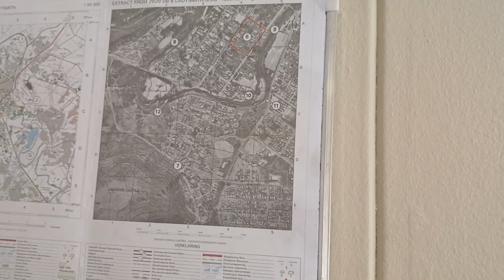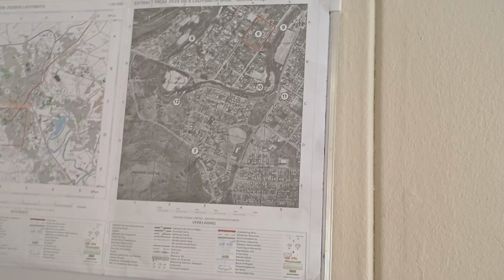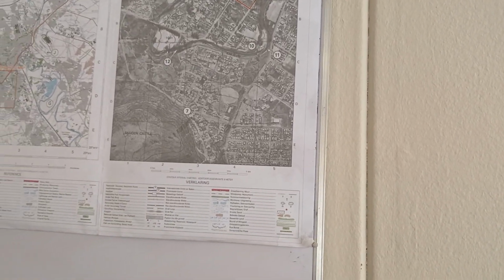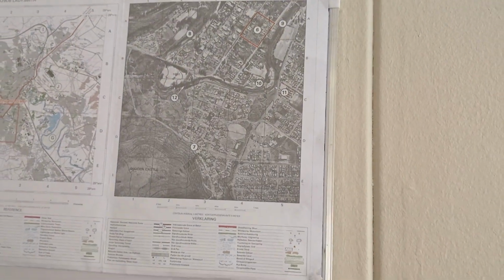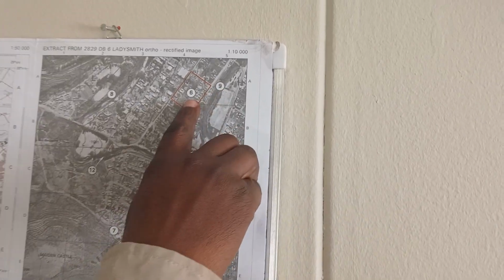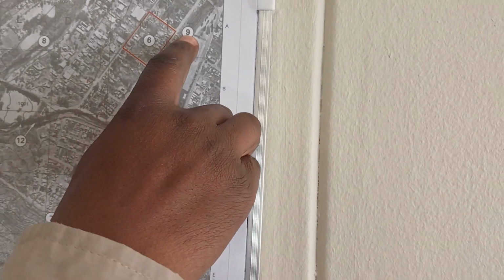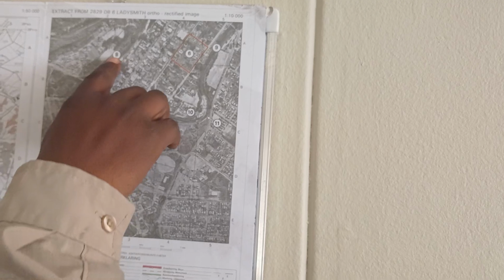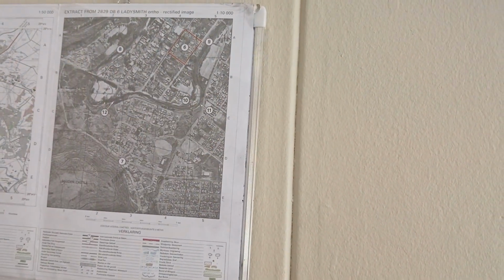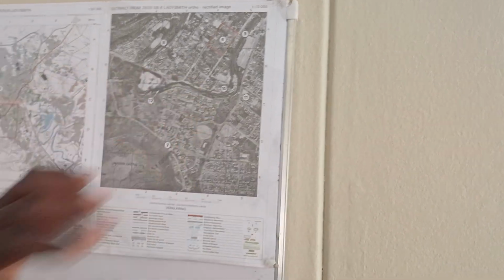Then the other thing that you're also supposed to take note of is how do you interpret your orthophoto map? How do you come to know that this 6 represents a certain feature, the 9, the 11, the 10, the 8, the 12, and the 7? How do you make sure that you identify the correct features on your orthophoto map?